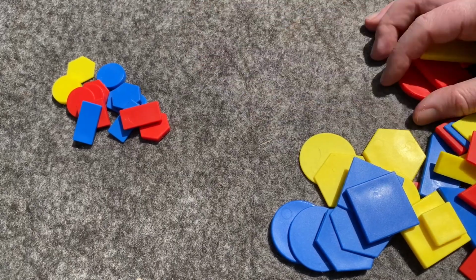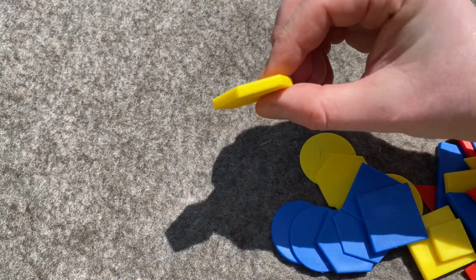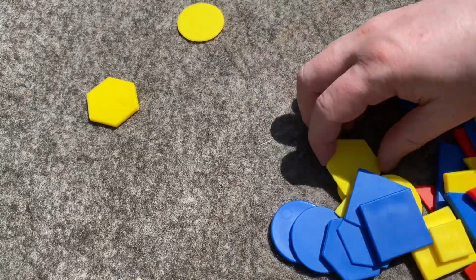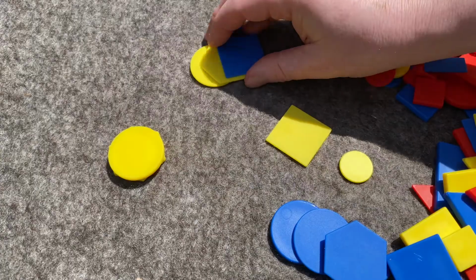And finally, you can ask them to consider another attribute, which is thickness. Some of them are thick, some of them are thin. You can ask them to put them in different piles again. So, sorting.